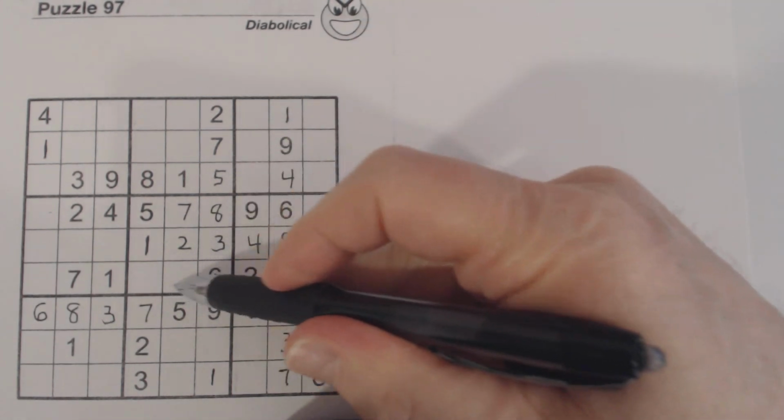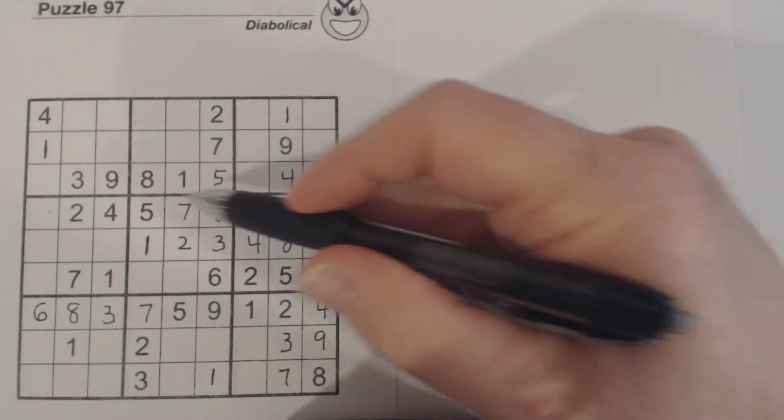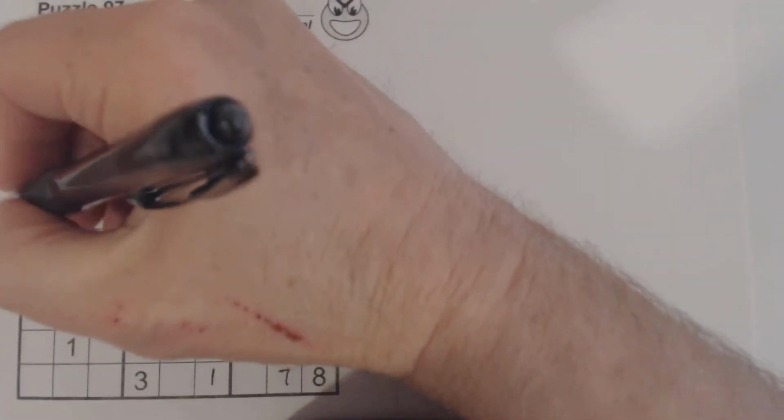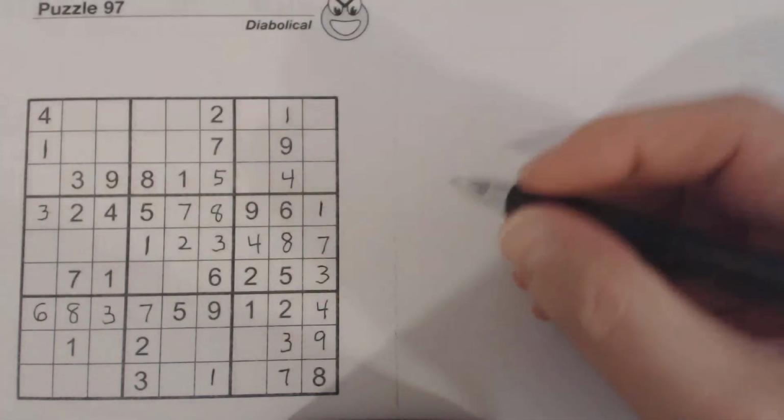And 4, 8, 9 left in this box. There's a 4 and a 9 here, so that's going to be an 8, and therefore we can finish that row.